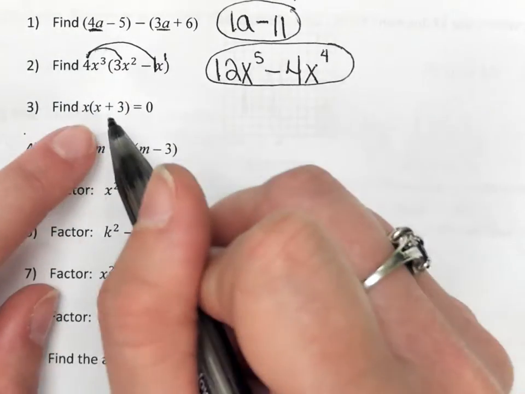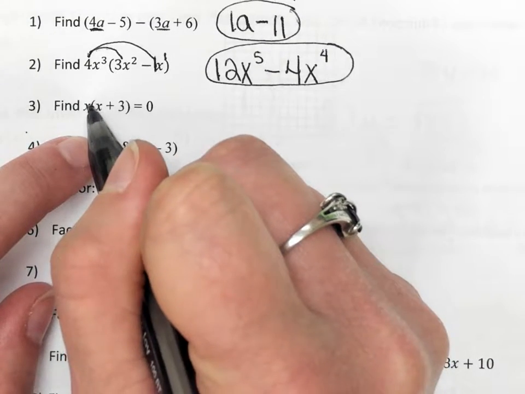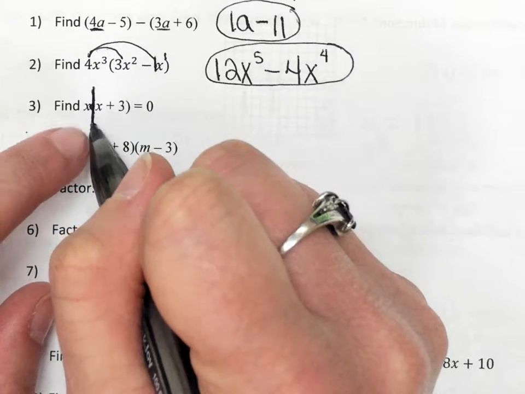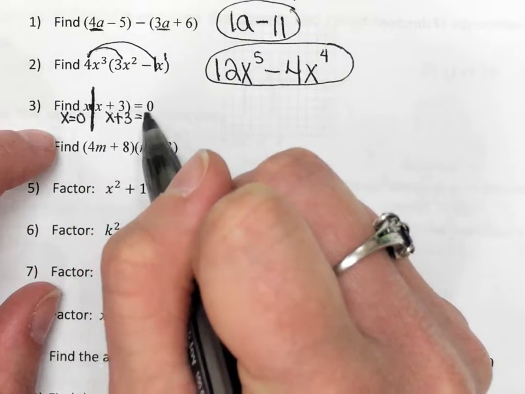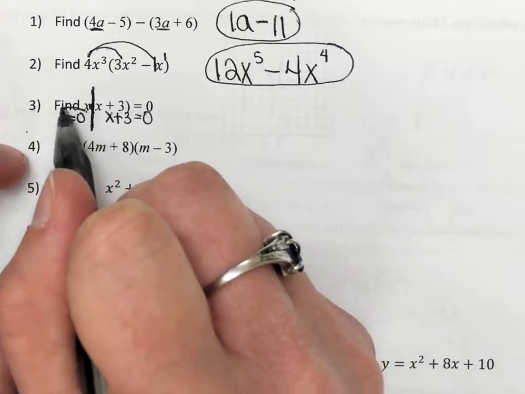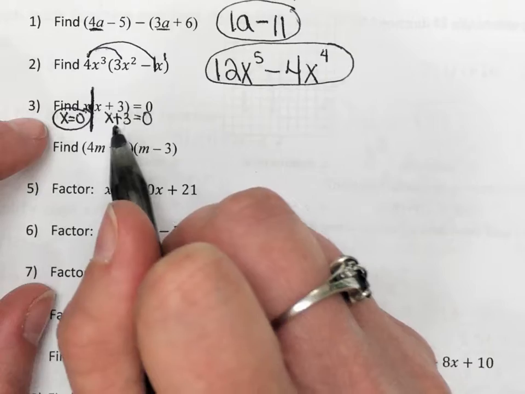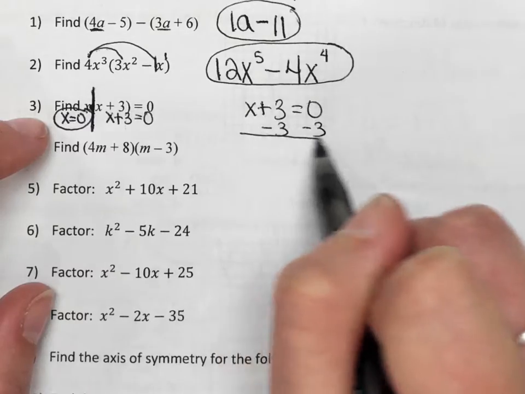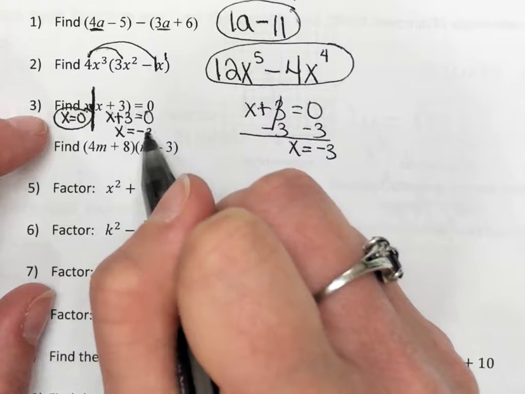All right, number 3. Here we go. When you have it equal to 0, and you have multiplication, look at you, Calvin. Very good. You can cut it right there. So x equals 0 and x plus 3 equals 0. First one's finished. X equals 0. What do I need to do to this one? Subtract. Very good. So I'm going to do it on the side. So it will be x equals negative 3. X equals negative 3. Very good. Very good job.